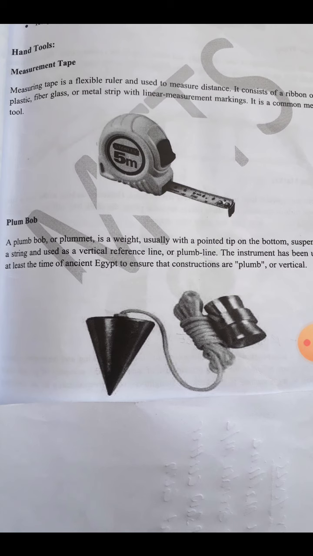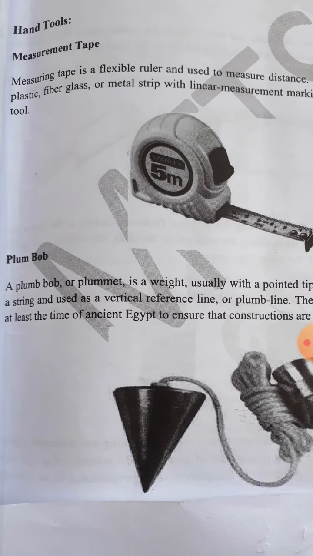One by one I will explain these. Measurement tape: especially, you need a small size, not a big size. As an electrician, you only take small measurements. It is available in 3 meter, 5 meter, 7 meter and 10 meter. Using 5 meter is better. You can use it to measure the area, the pipe, the cable tray, whatever work you want to do, and then do the work.